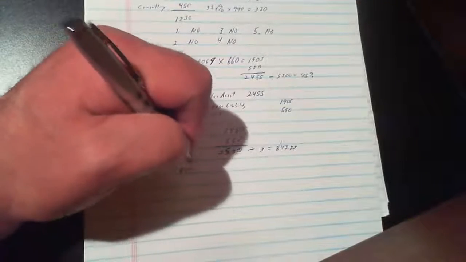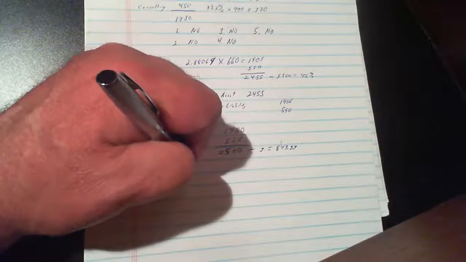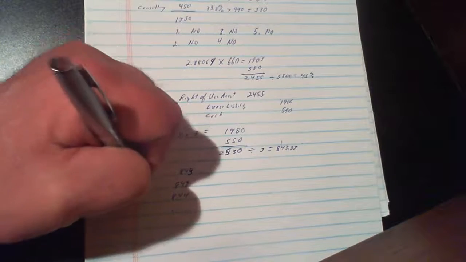We're going to handle that by putting 844 in year 1, 843 in year 2, 844 in year 3. So we're dealing with round numbers.